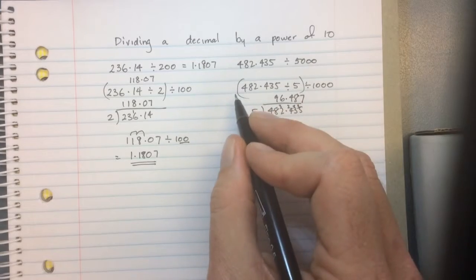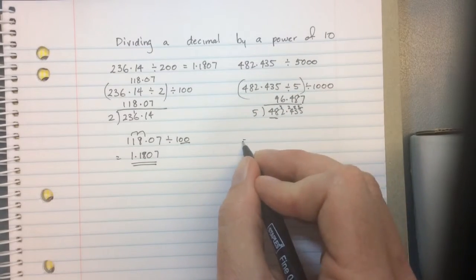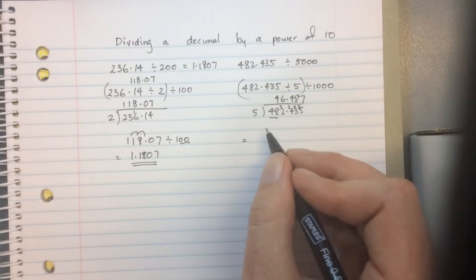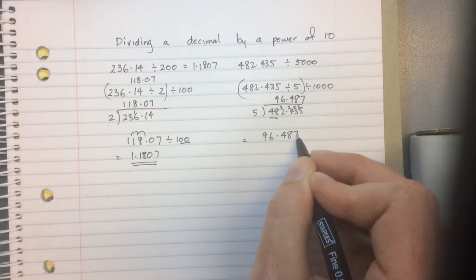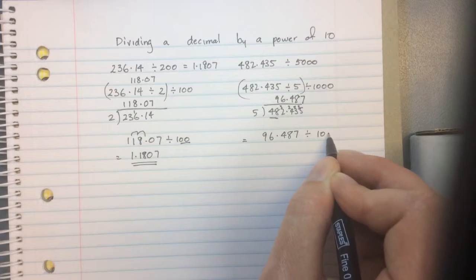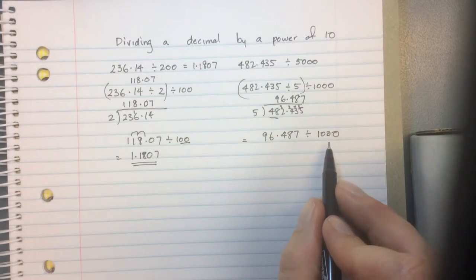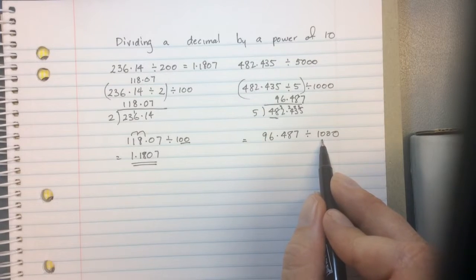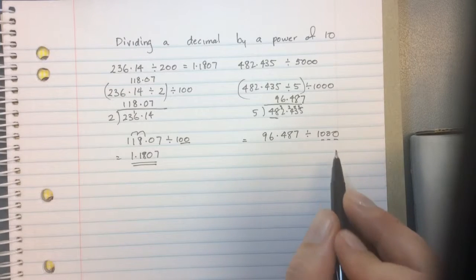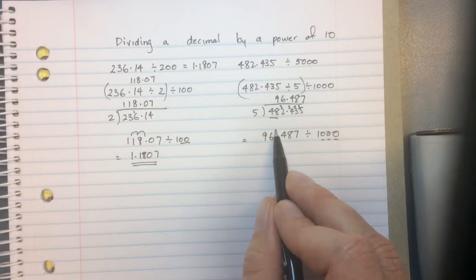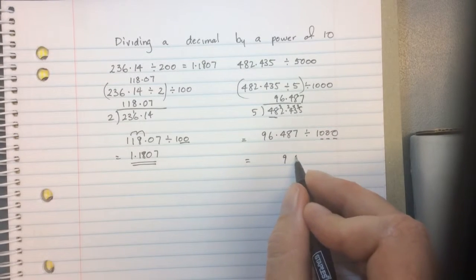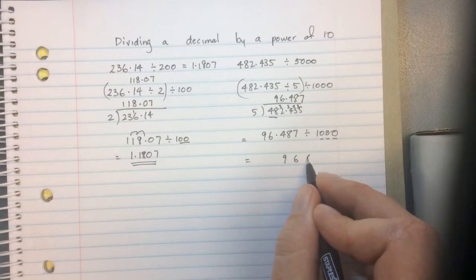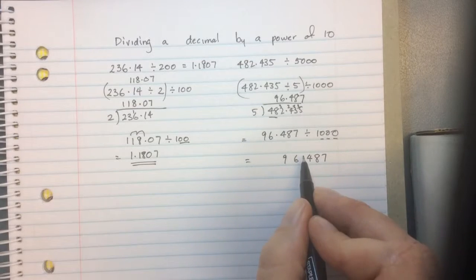So back up to my question, it's going to be equal to 96.487 divided by 1,000. Now, as we saw before, if we're dividing by 1,000, this has 3 zeros. So that's going to move the decimal place 3 positions to the left. So my answer, 96.487, move the decimal place 3 positions to the left.